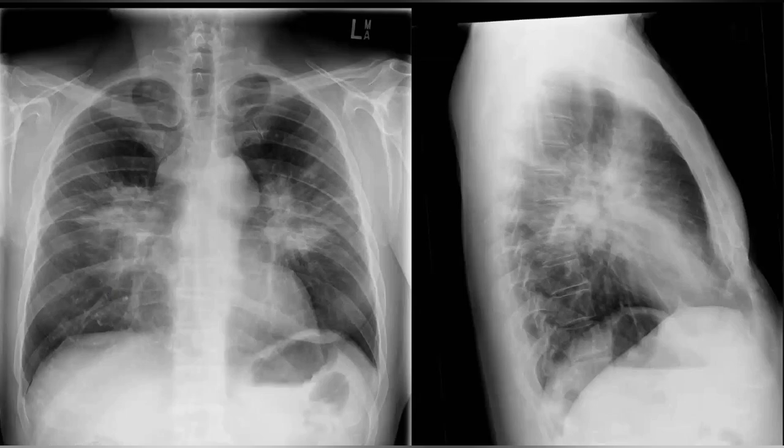So differentials. These are not enlarged lymph nodes. These are bilateral perihilar opacifications, areas of opacification. Sir, heart size appears normal. The rest of the lungs are also normal. Based on these, the rest of everything is normal.